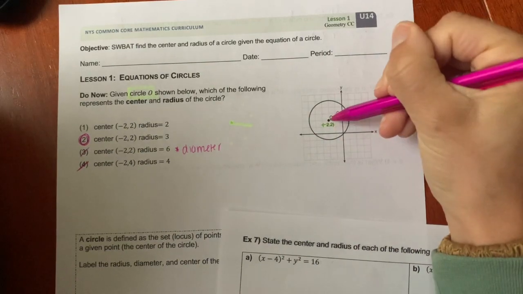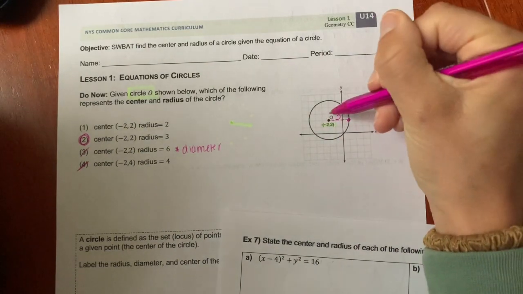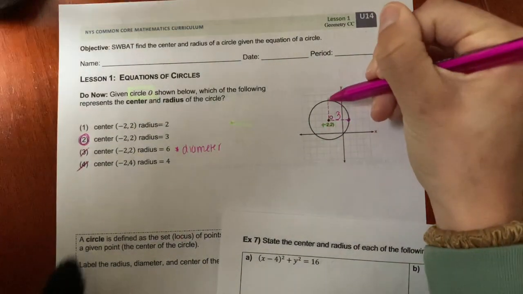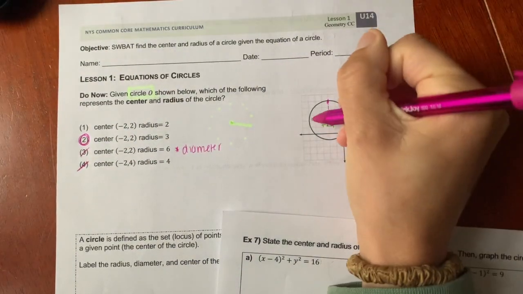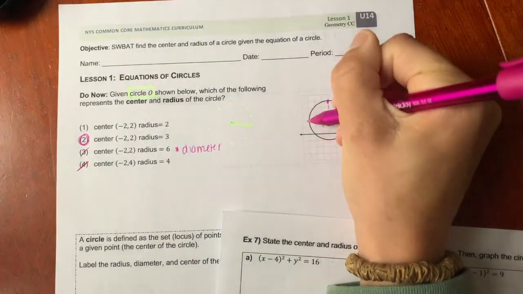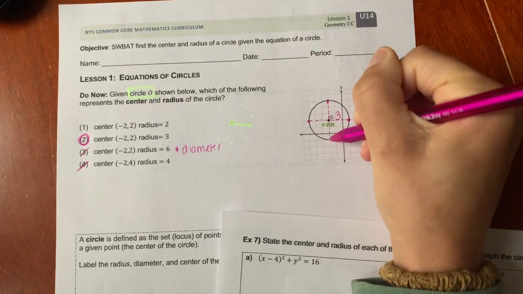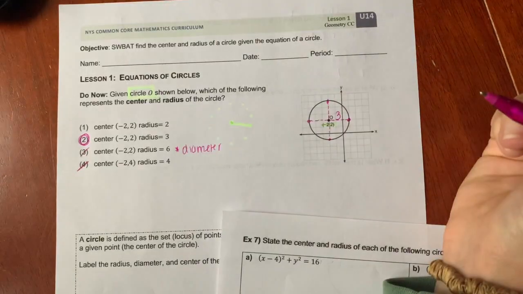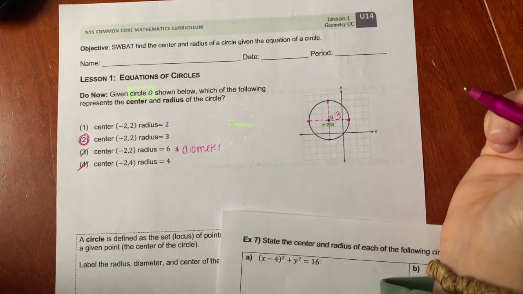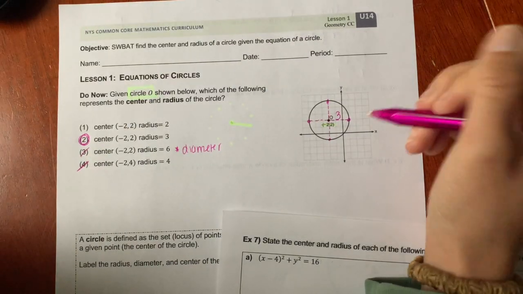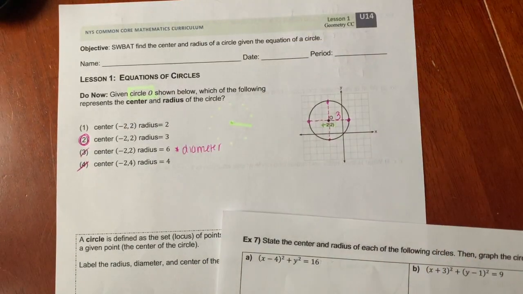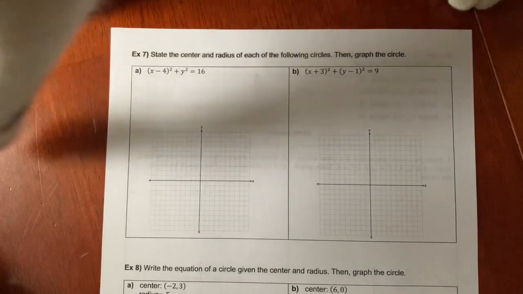Now, I didn't have to travel just to the right to get that radius of 3. I could also have traveled up, I could have traveled to the left, or I could have traveled down. And that concept is how you're exactly going to be graphing your circle.